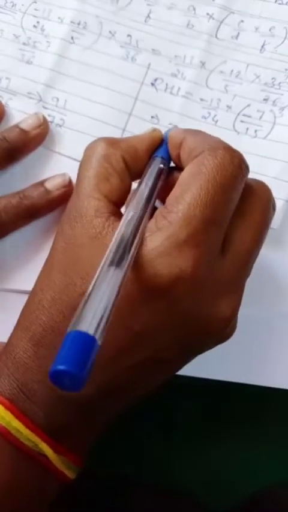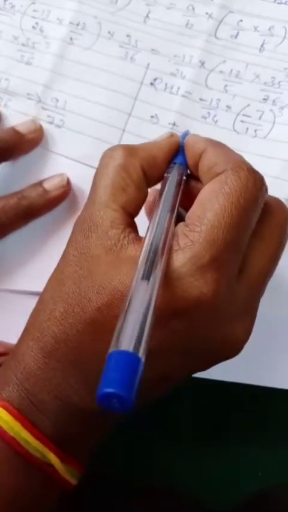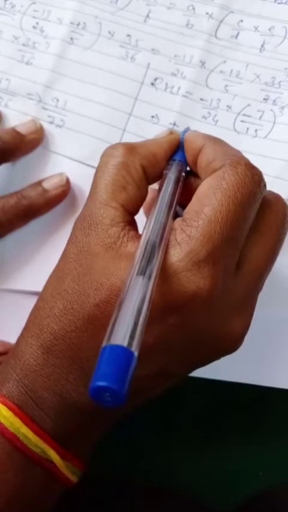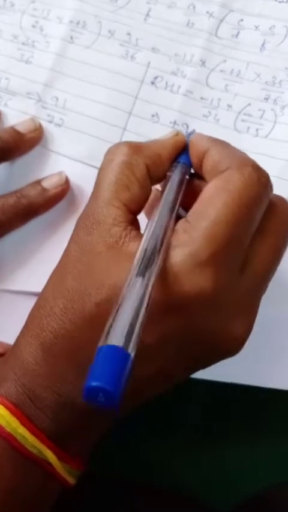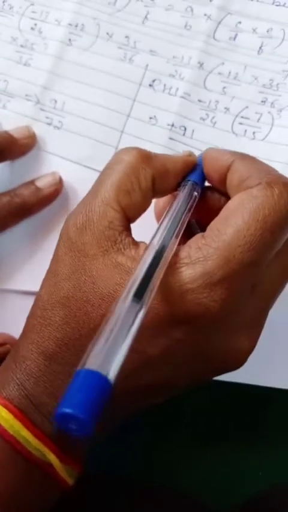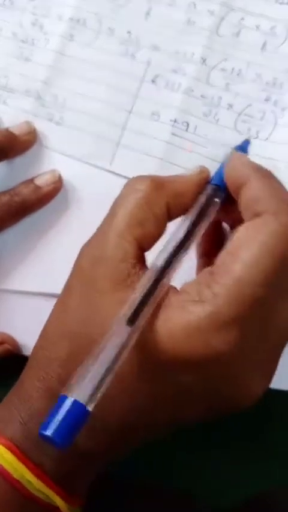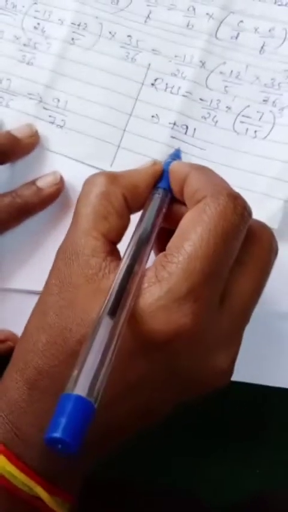Minus into minus is plus, 13 sevens are 91, then this is 72.